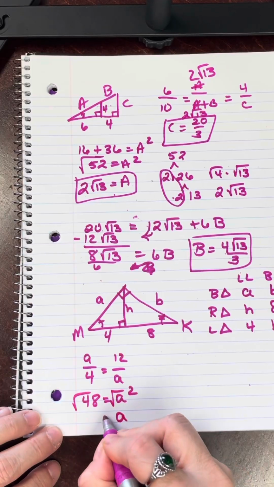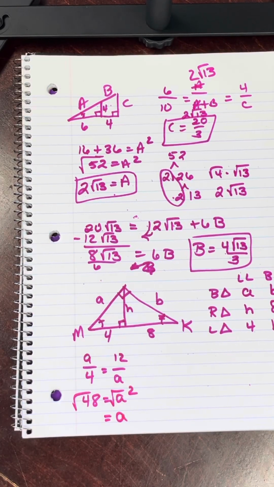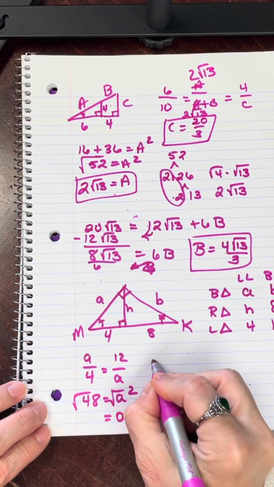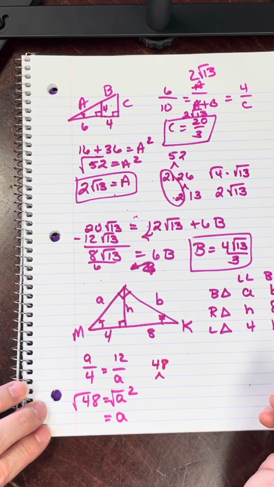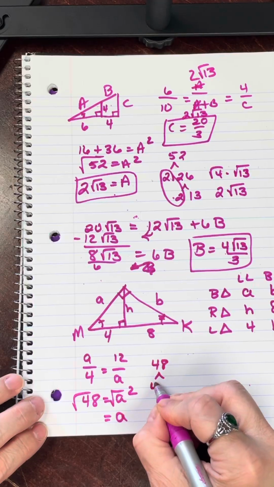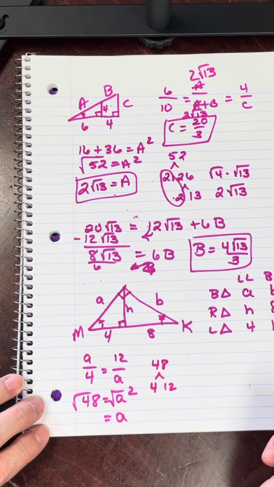That leaves me with an A here and the square root of 48. That is not going to go to a single number, so I'm going to split it up. In this case, rather than going by a 2, I'm going to go by a 4 because that makes that 12.